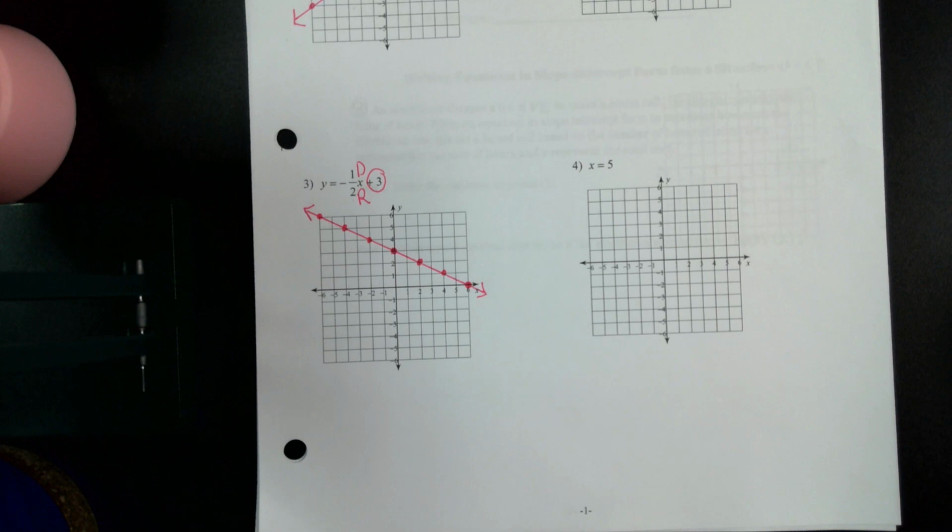Good? Just make sure, even if you guys were done with the whole thing, you need to check it. You need to make sure you're looking up here and checking what you've already done, so that way you know if you did it right or not. The vertical was undefined, right? Yes.